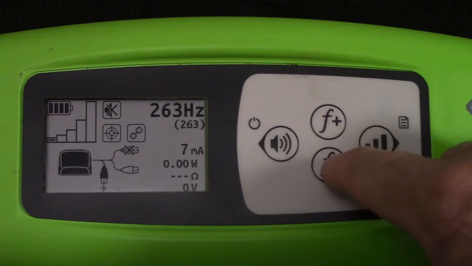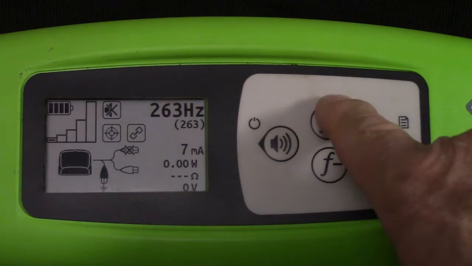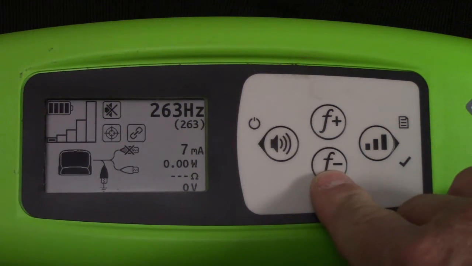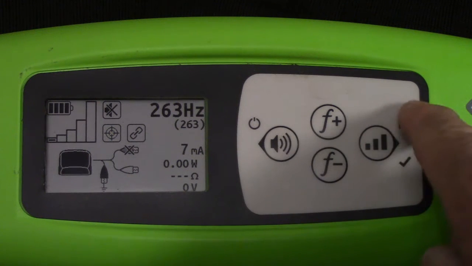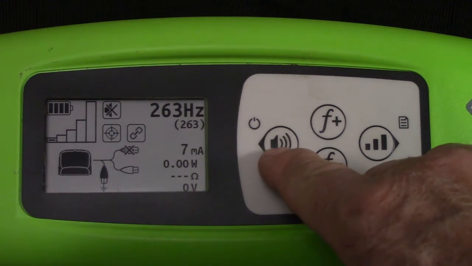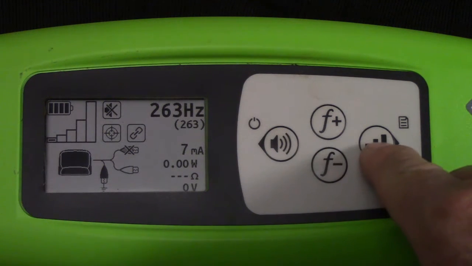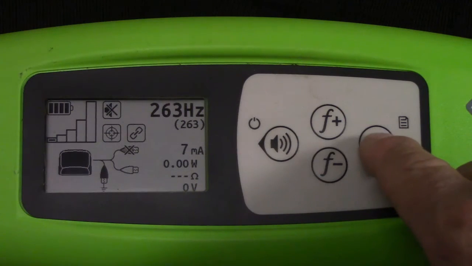Your frequency up and down button allows you to select frequencies by scrolling up or scrolling down through those frequencies. Now you notice I mentioned that these 2 buttons had dual functions. To activate the function that's located inside the button, it's simply a short press.